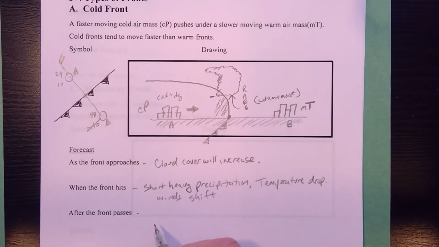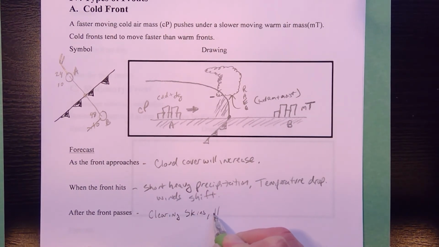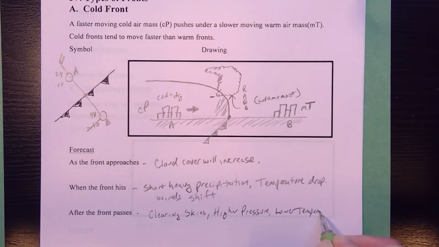Now, after the front passes, you get clearing skies, higher pressures, and lower temperatures. Once you move into the continental polar air mass, it's going to clear up, and probably the day is going to be nice. It may not be the warmest, but it's cold and dry, and there's very little chance of precipitation.